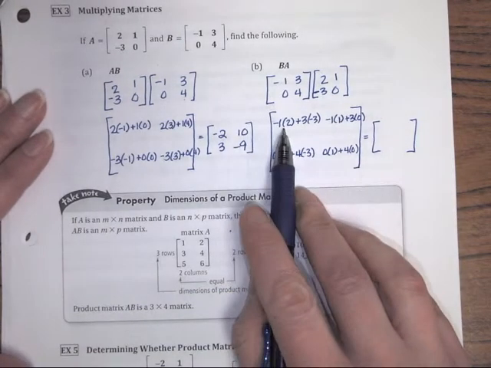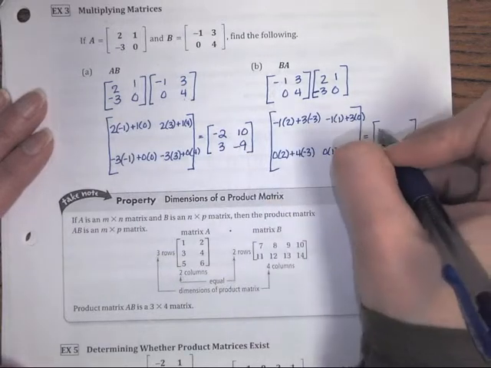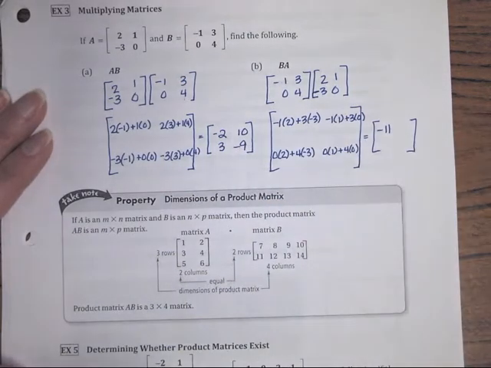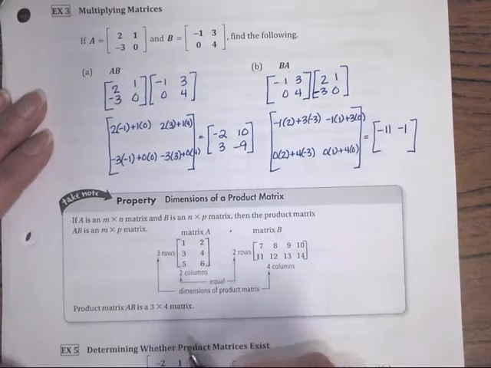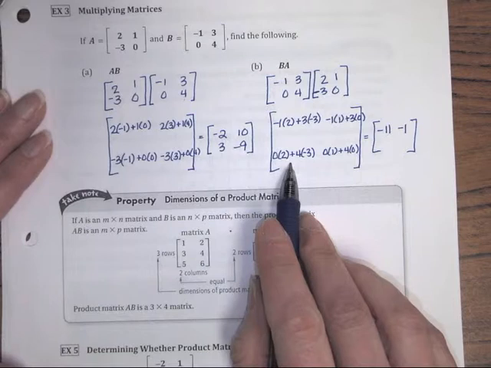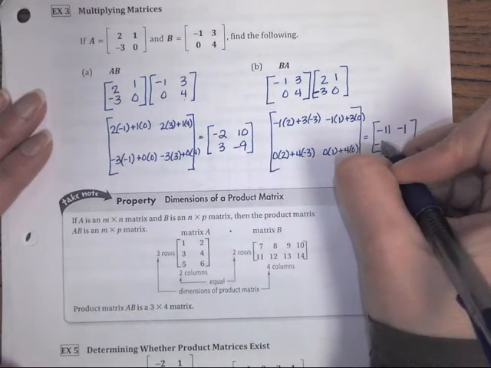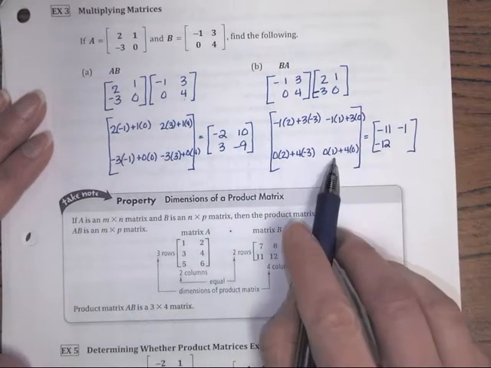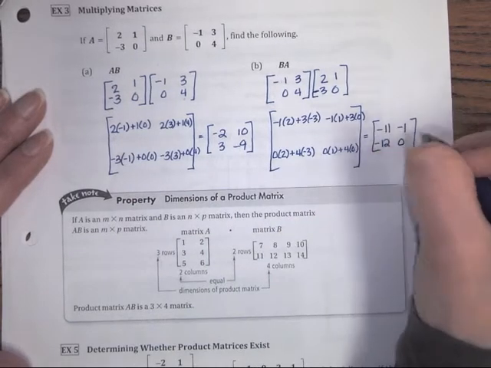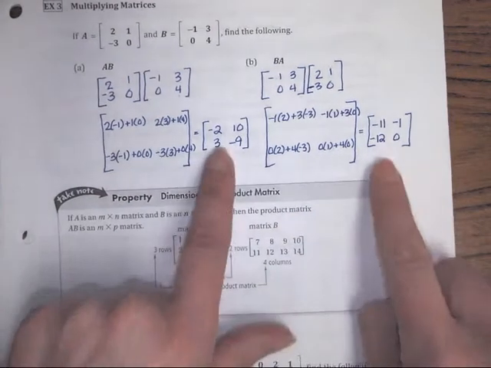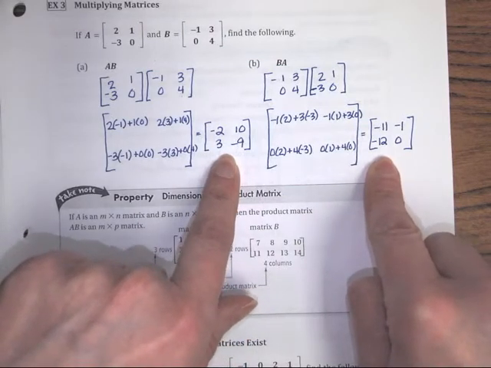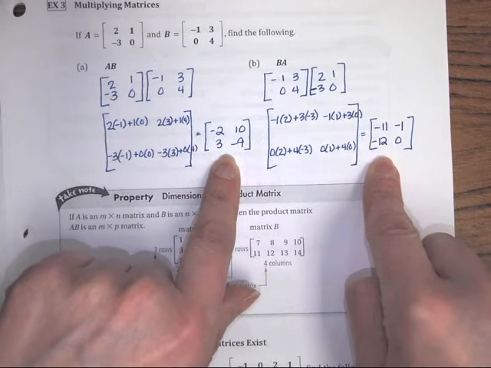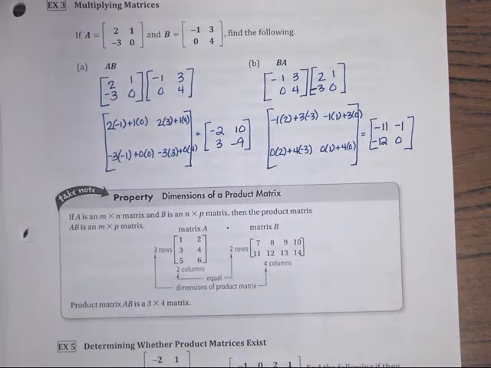So this is negative 2 plus negative 9 gives me negative 11. Negative 1 plus 0 gives me negative 1. Over here, 0 plus negative 12 gives me negative 12. And 0 plus 0 gives me 0. So you'll notice these don't bear any likeness to each other at all. They're two totally different things.